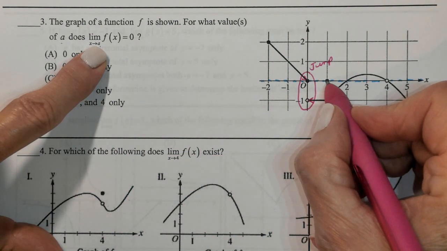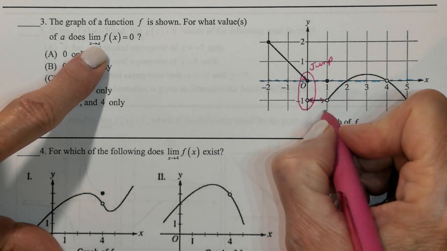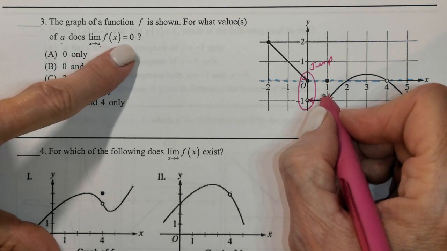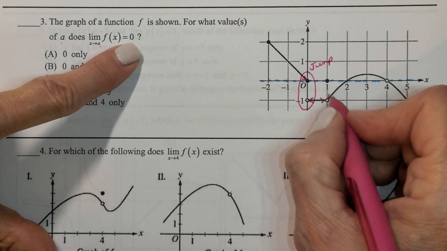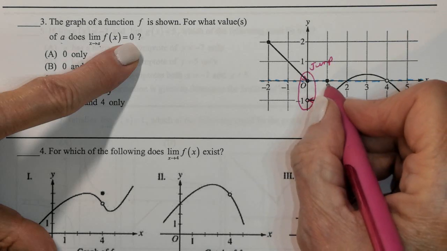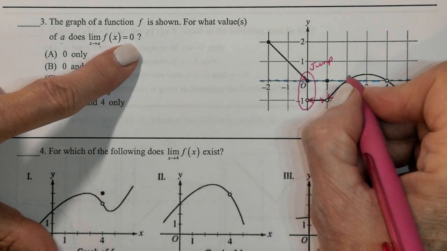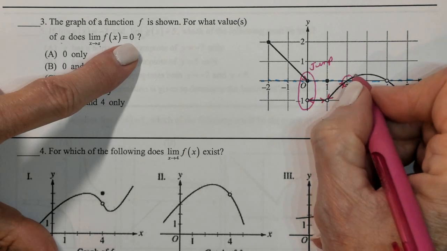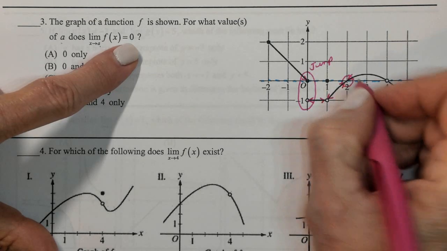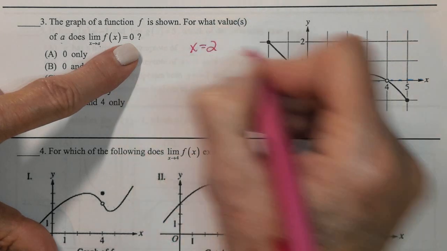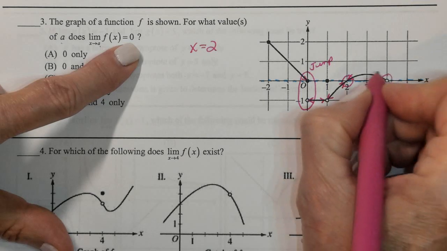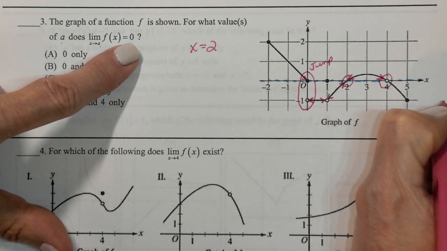Right here, the limit from the left is negative 1. The limit from the right is also negative 1, not 0. That limit would be negative 1, not 0. Right here, the limit from the left is 0. The limit from the right is 0. We finally have a value of x where it will work. Right here, the limit from the left is 0.